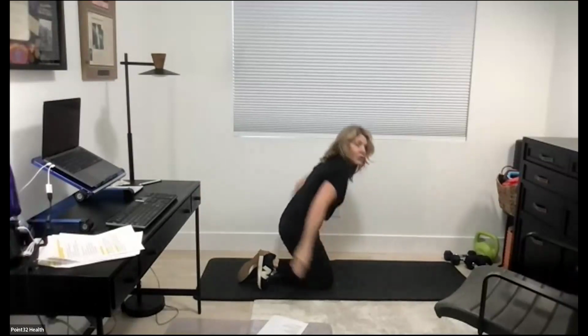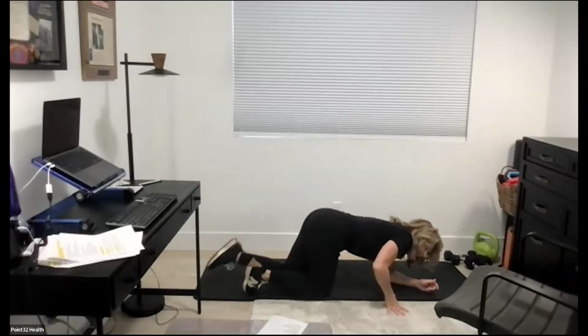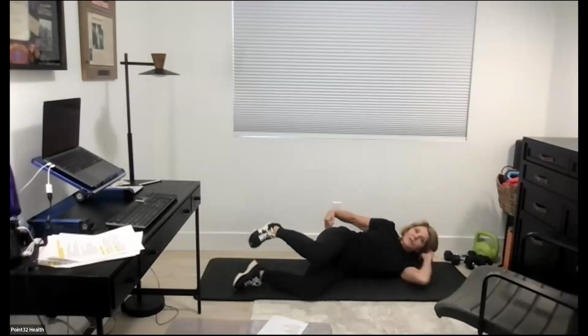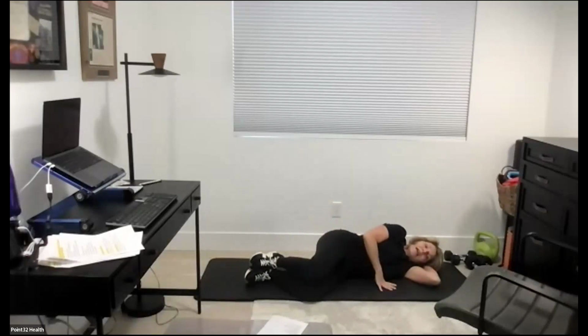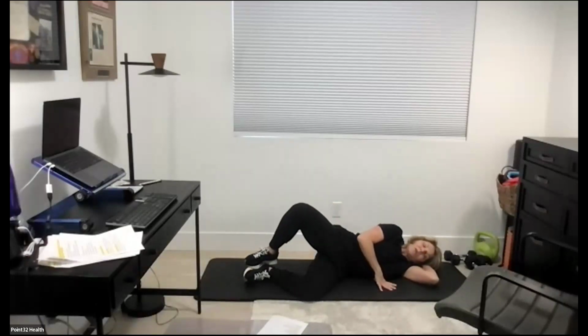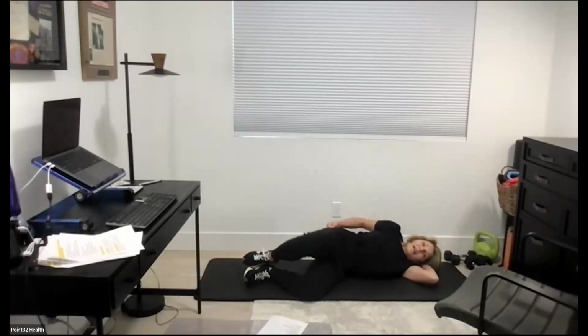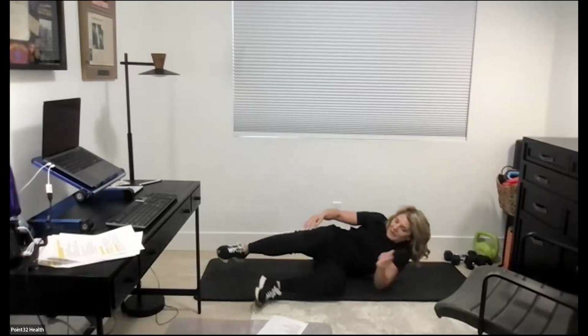That's another strengthener. And finally, for what we call the medial glute or inside, stacking your legs at 90 degrees, feet are stacked, and basic clamshell. I'm going to lift the top leg and bring it back down and lift and bring it down. That muscle deep in the center gets a little activated and wakes up a bit.